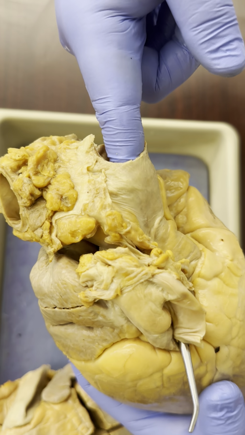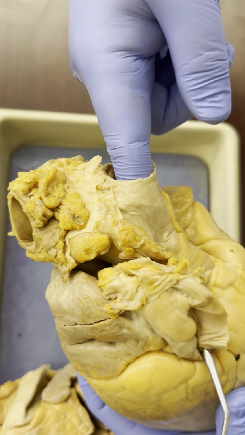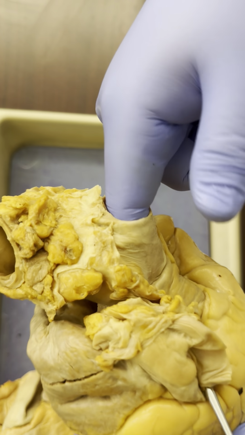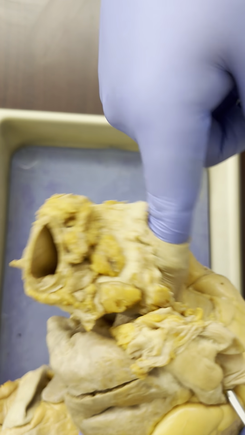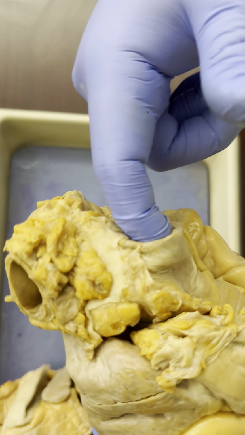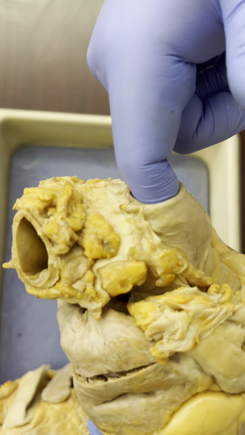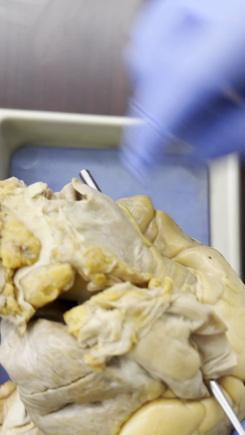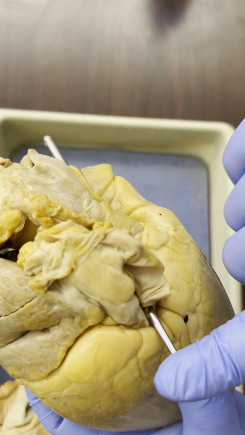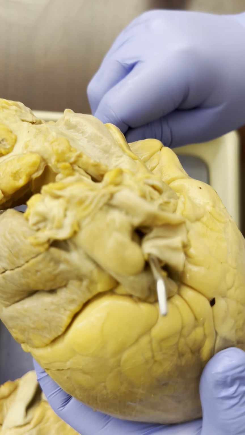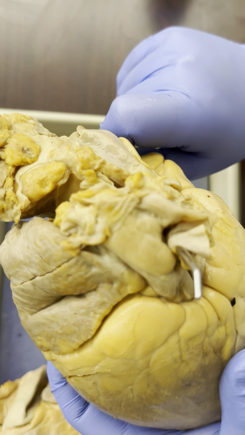What goes into the right atrium? Where does the right atrium collect blood from? Well, it collects blood from the entire body. Here where my finger is, this is the superior vena cava, bringing blood back to the right atrium from the head and the shoulders and the arms. Down here where the probe is, this is the inferior vena cava, bringing blood back from everything in the body below the heart.